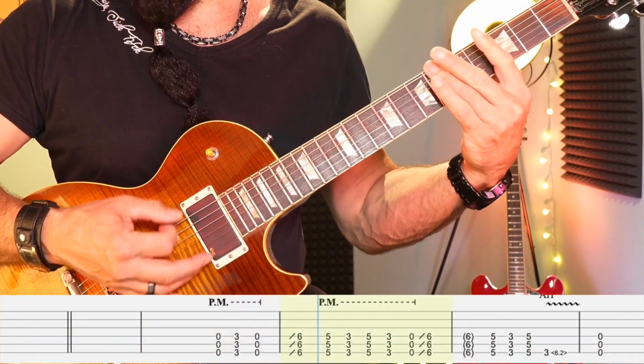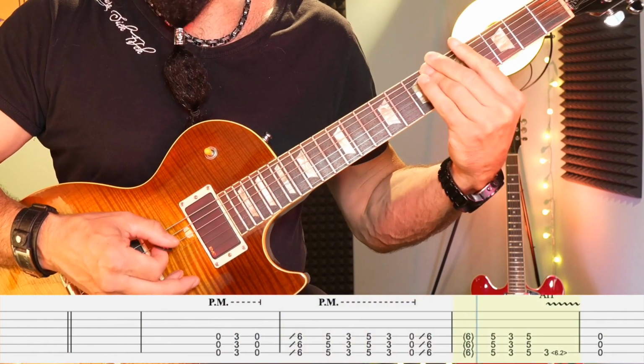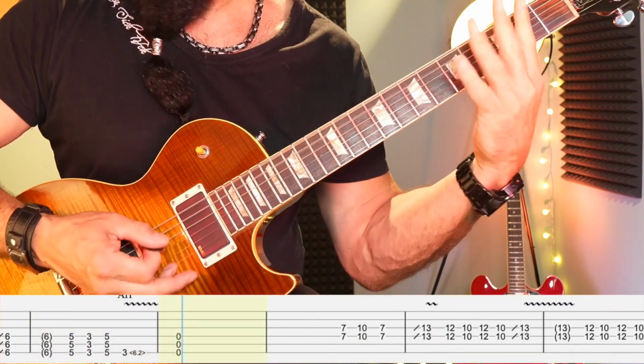You already heard it earlier in the intro. Yeah, but here's another short excerpt of the main riff that we're about to play. So what makes this riff special?